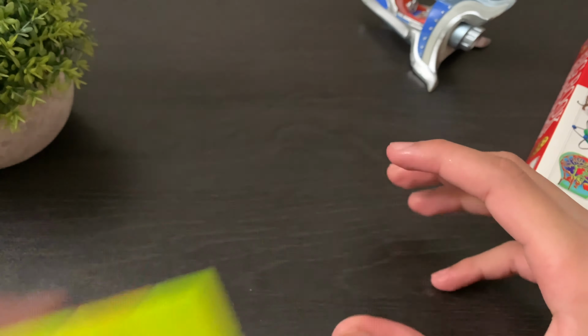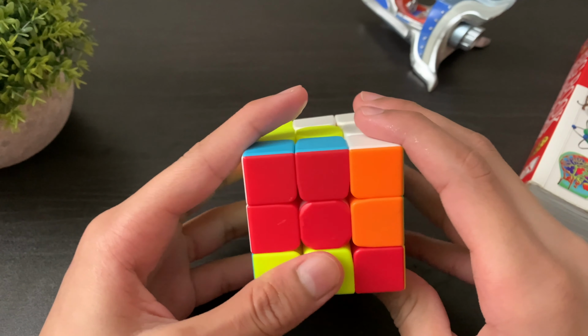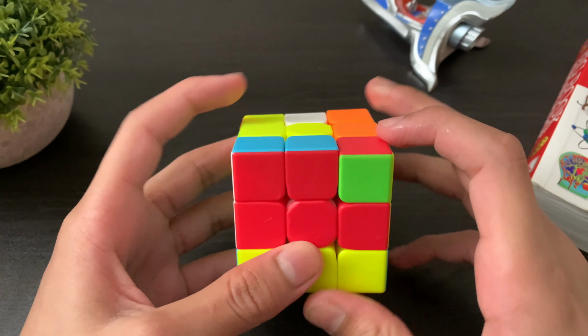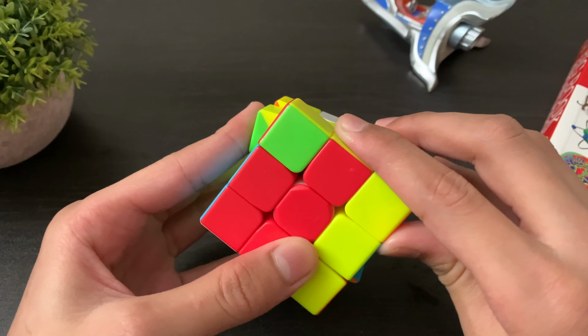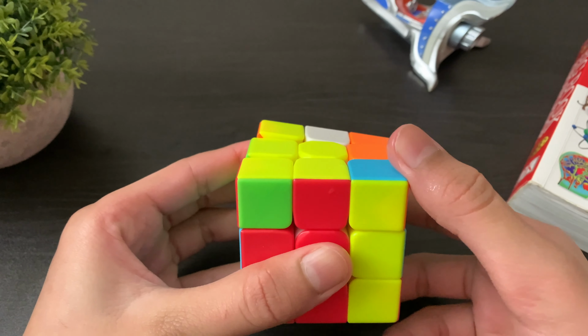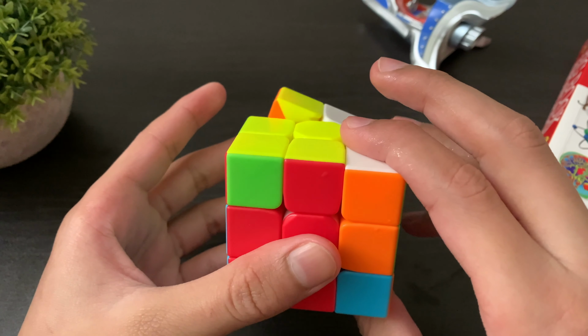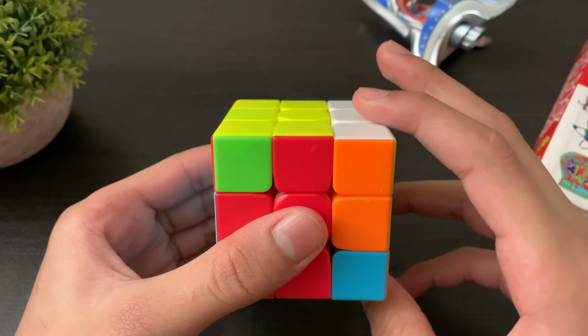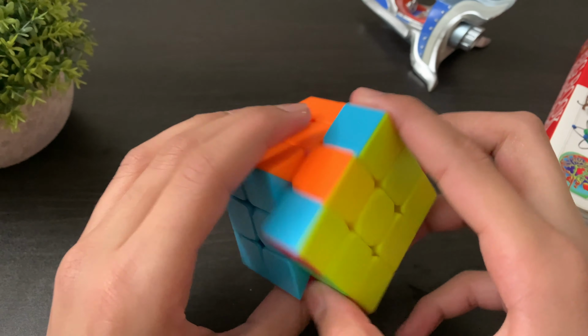So this is R, F, R prime again, then back to R, F prime, R prime again, back to R2. There we go.